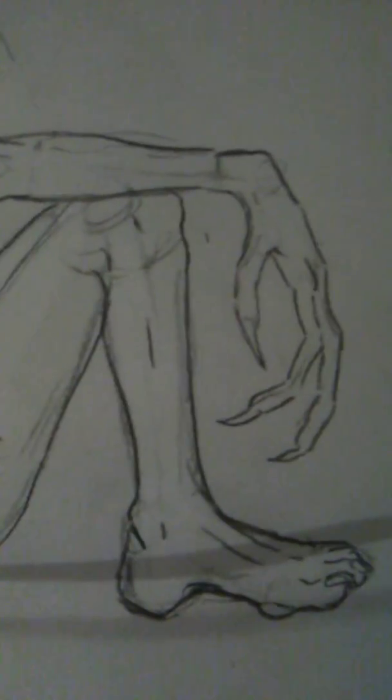Alright, we're going to erase around here. Pretty much follow the same technique that you did with the other leg. In fact, I kind of drew this leg a little bit shorter than this leg, so we are going to correct this by taking off like a quarter of an inch from his leg.